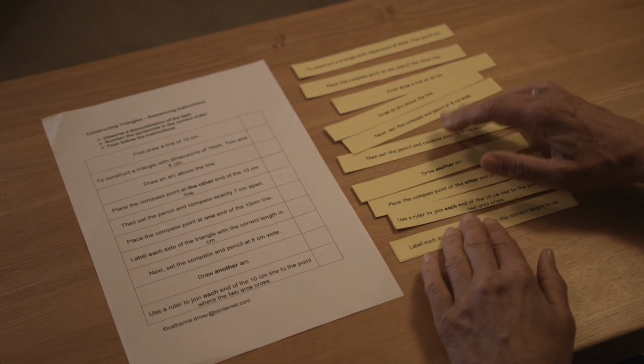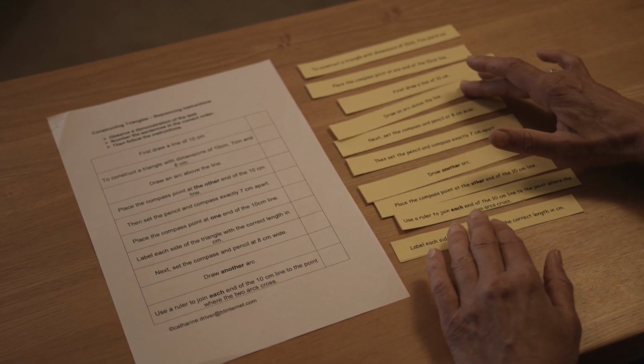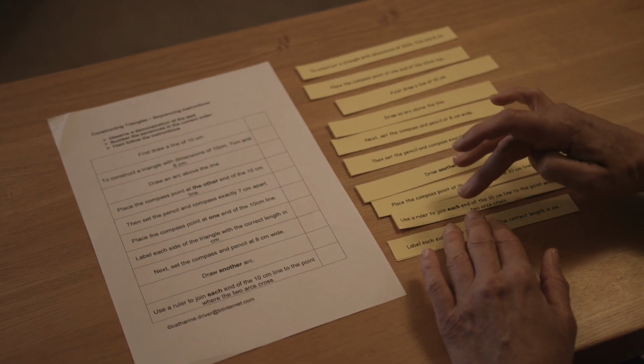In this case, words like "another" and "the other" and "the end of the line" or "another end of the line." So it's highlighting an aspect of language that advanced EAL learners might find difficult in sequencing a set of instructions. So all of these are activities that maths teachers could introduce into their classrooms to help extend the more formal aspects of mathematical language with advanced EAL learners.